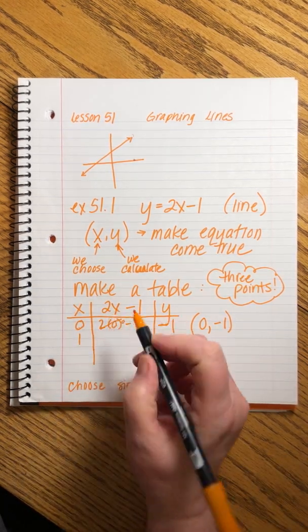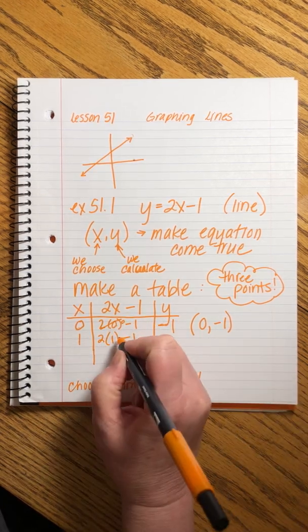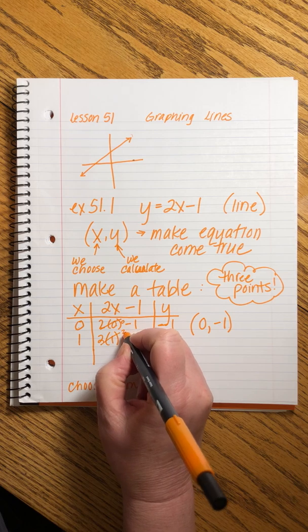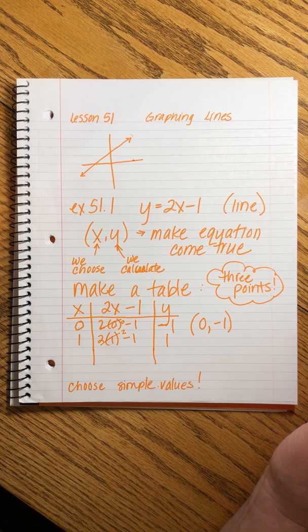So again, we take this value, we plug it in here. 2 times 1 minus 1. 2 times 1 is 2, so I'm just going to cross that out and write 2. 2 minus 1 is 1. Okay, so there's another point that will be on our line.